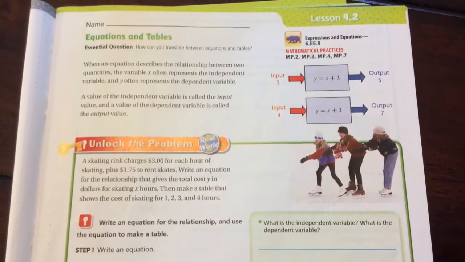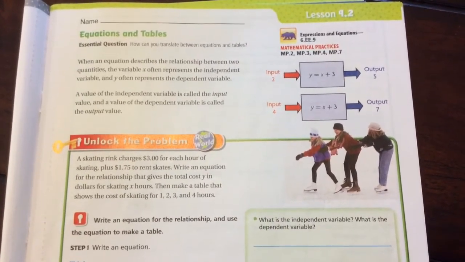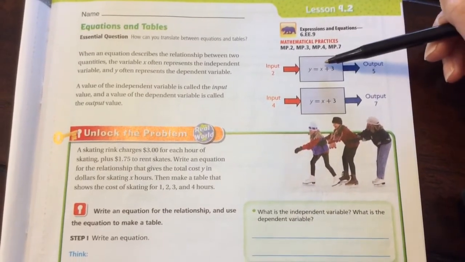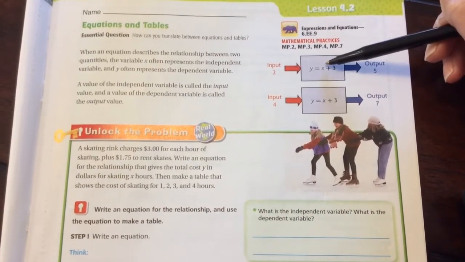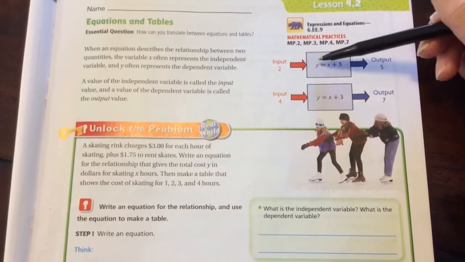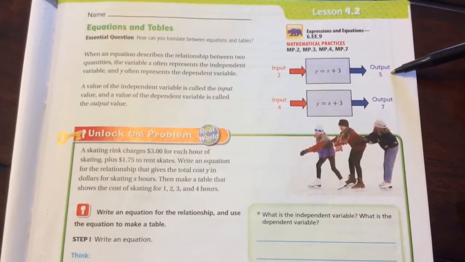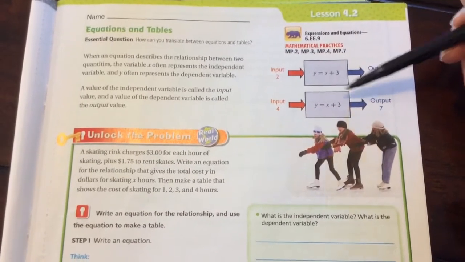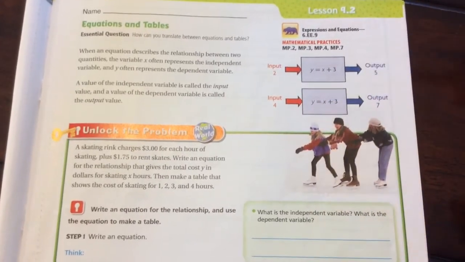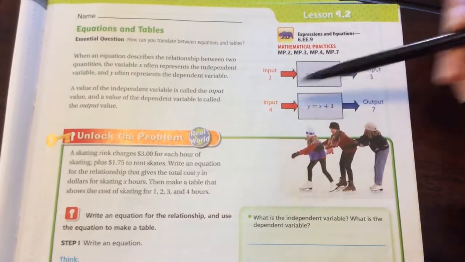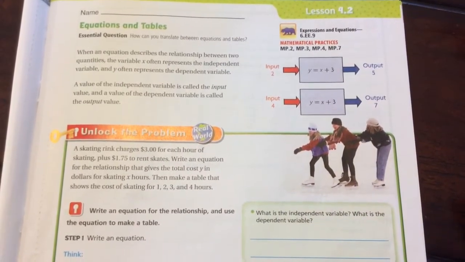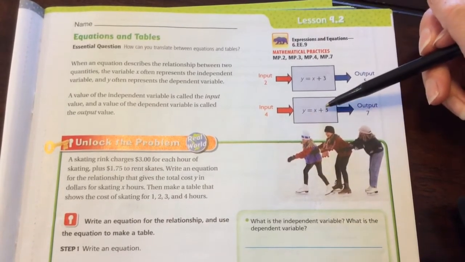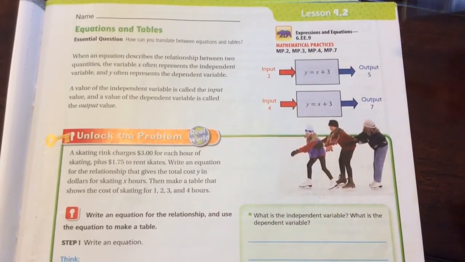So the equation is y equals x plus 3. And so if the input is 2, you're going to substitute a 2 where the x is. So 2 plus 3 equals 5. And so then your output y is 5. Then they show you another example right here. Same equation, y equals x plus 3. The input is 4, so you're going to substitute the 4 where the x is. And then 4 plus 3 equals 7, so y equals 7, so your output is 7.